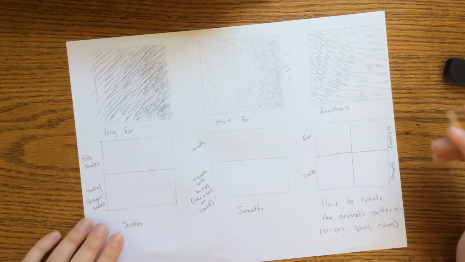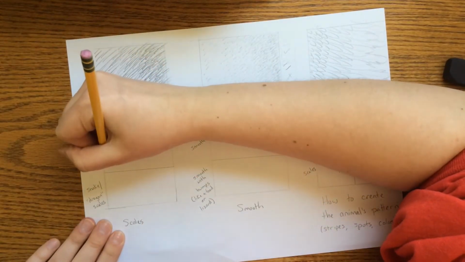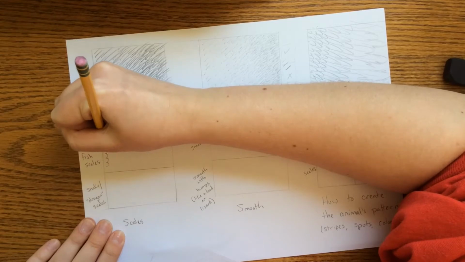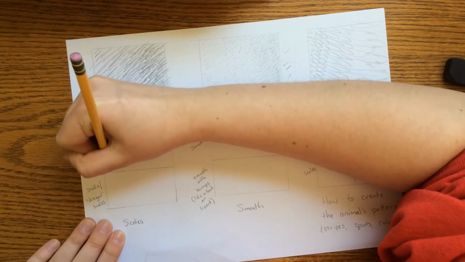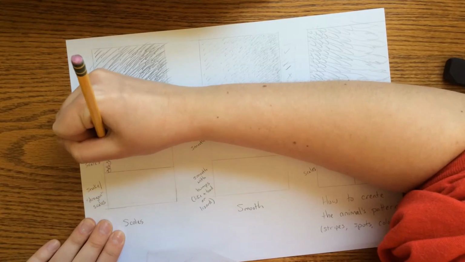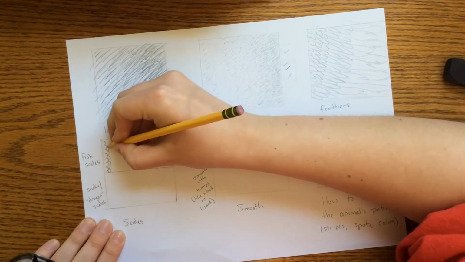Okay, so we're about halfway done here. Thanks for hanging in with me, guys. We have scales next, and there are different types of scales. There's fish scales, snake scales, dragon scales. You are allowed to do a mythical creature if you want to.